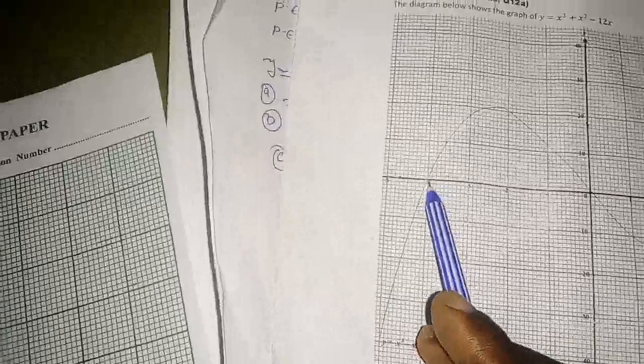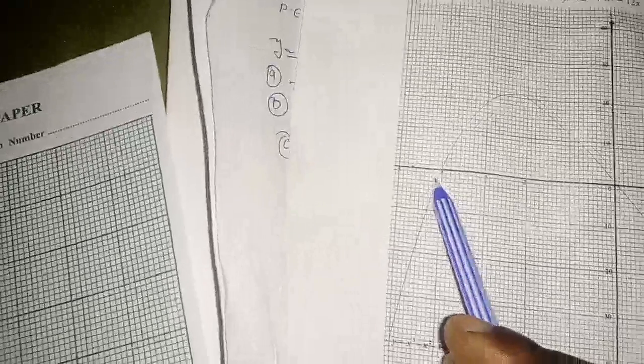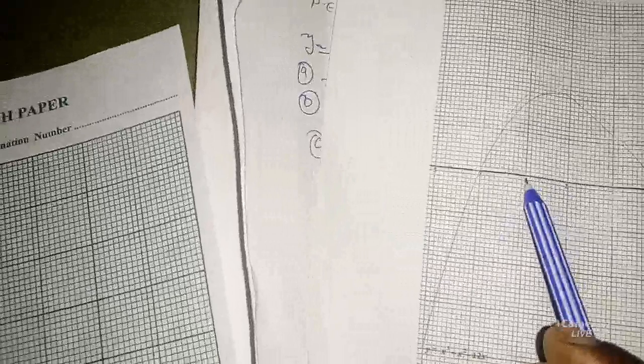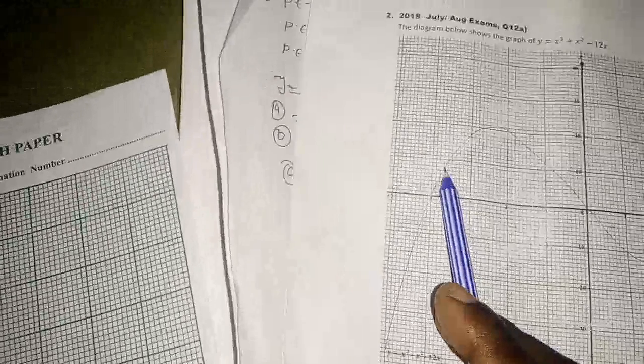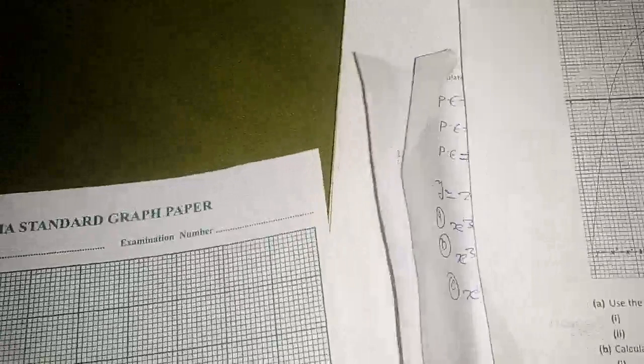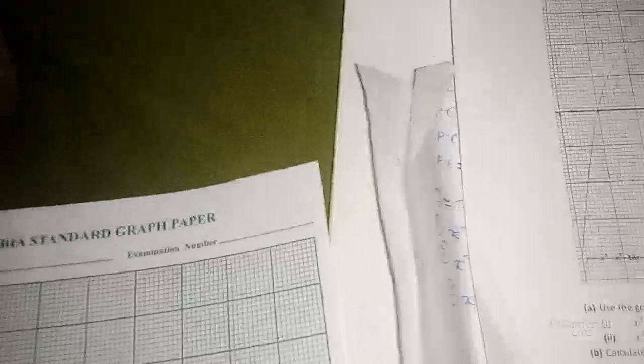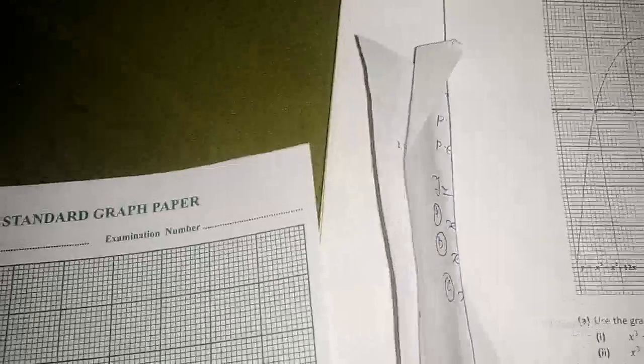I'll start with -4. From 0 we have -1, -2, -3, -4 there. But we know that this is 1 unit, so I'll count from 3: 3.1, 3.2, 3, until I reach that point. So I record x is equal to 3.8. Apart from that, I'll come to the next point. This is 0.8.